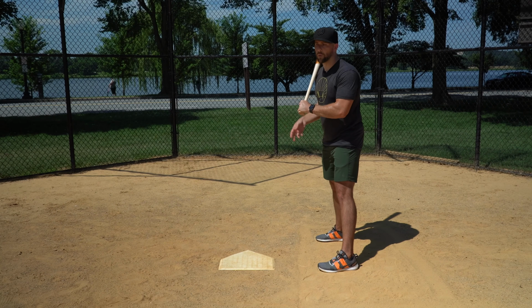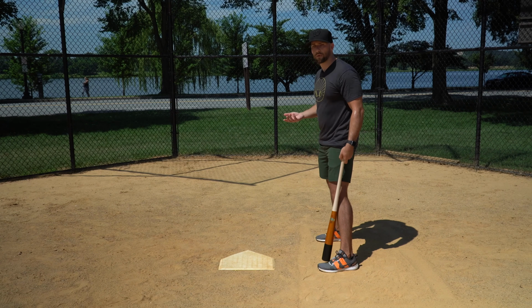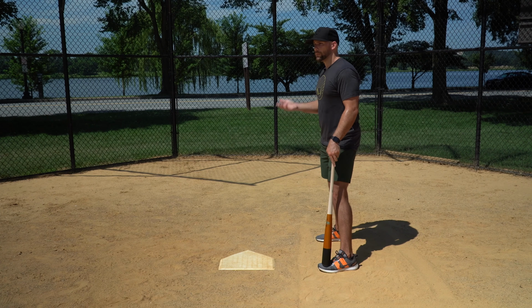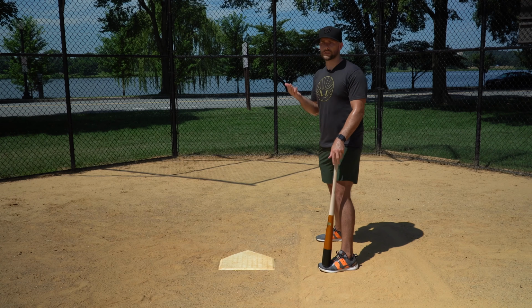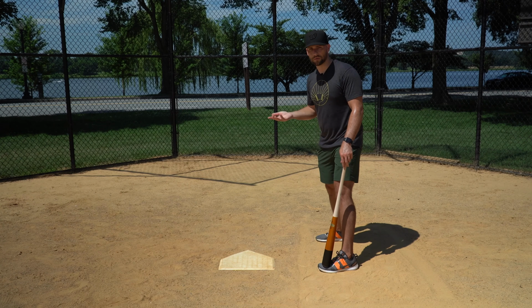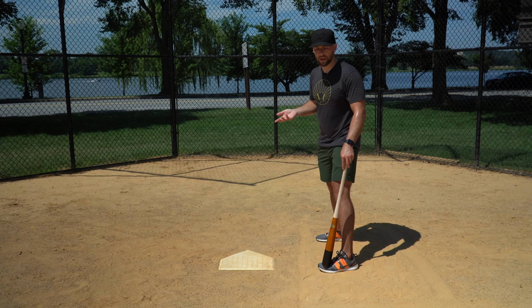Now, it bears mentioning, what is a breaking ball count? Well, breaking ball counts are pretty obvious. Especially young pitchers, they're going to throw breaking balls anytime they're ahead. So that means 0-1, 1-2, 0-2. Those are the only 3 counts where you're ahead in the count.